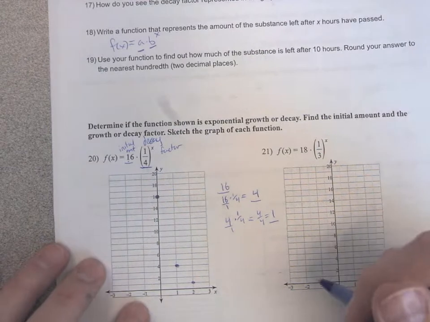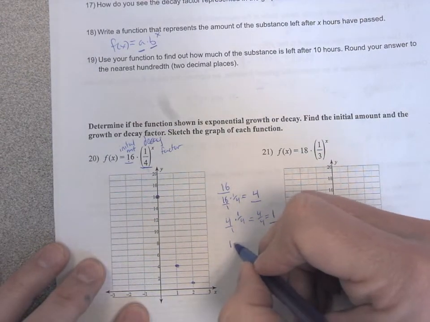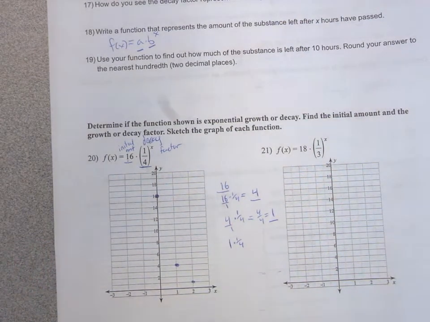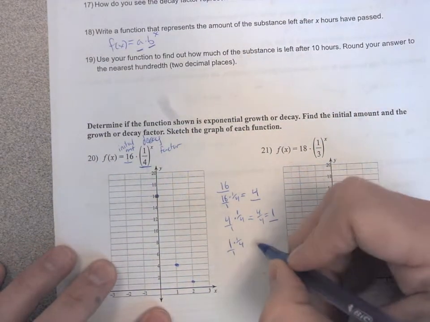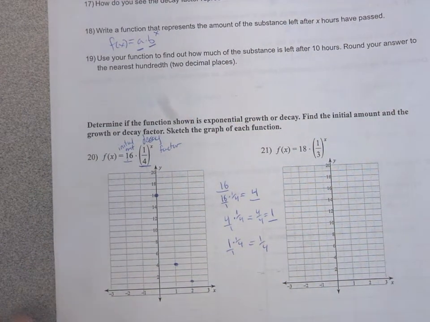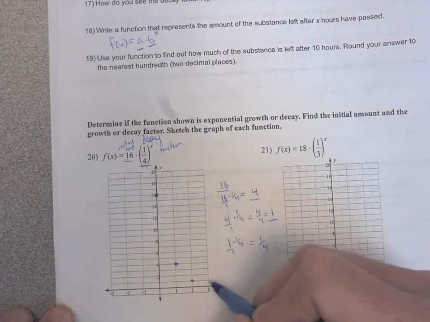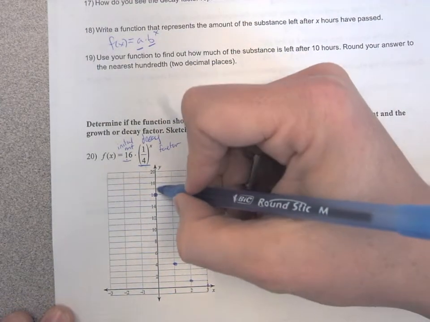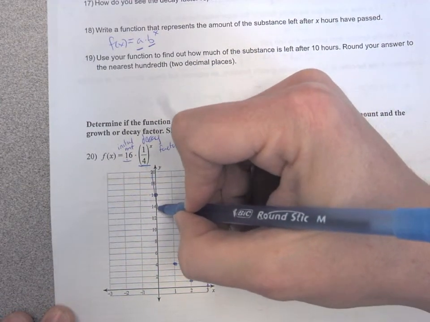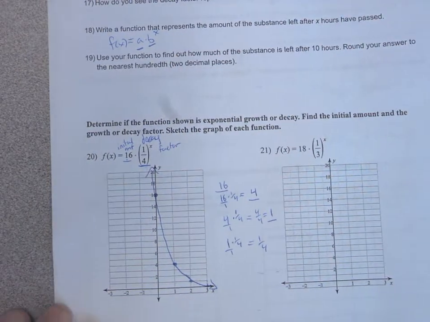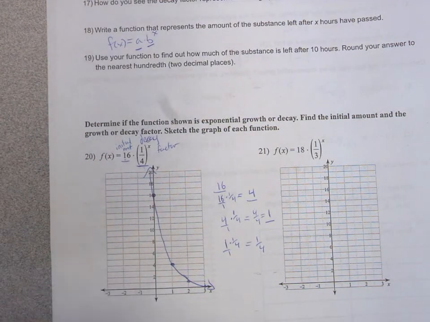Keep on going. If I wanted to, the next one I would take 1 and multiply that by 1/4. Every time we move over, or going down in the table, I multiply the previous amount by 1 over 4. 1 times 1/4 is 1/4. So my next value would be 1/4. Now if this is 1 and this is 2, then 1/2 would be about here, and so 1/4 is going to be way down. And notice it looks a lot like my Ztonium graph, right? This is what an exponential decay curve looks like. It starts out kind of steep, goes down, and levels out towards the bottom.